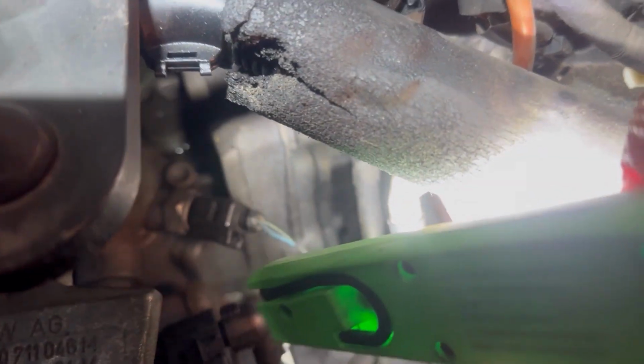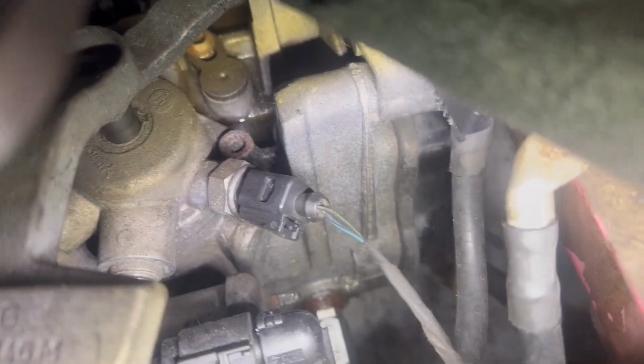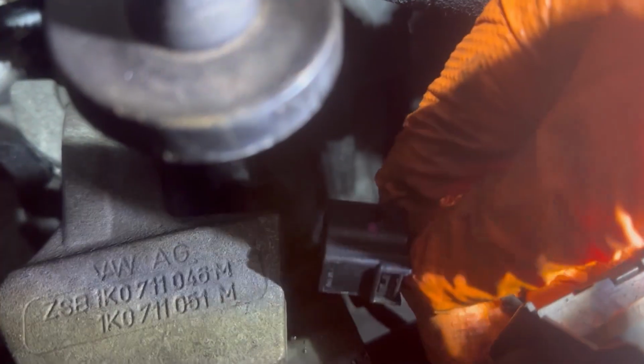Now I'm going to remove the reverse light switch and put the oil through there. This is the reverse light switch right there. First I'm going to remove the electrical connector. There is a tab on it which we need to press and then pull out the connector. Here is a tab on the connector that we need to press and then pull out the connector.